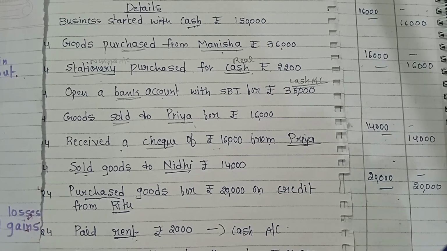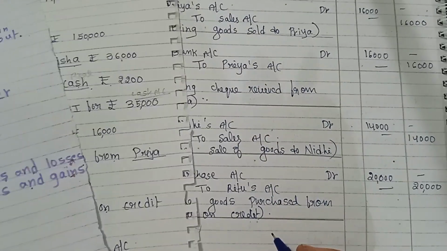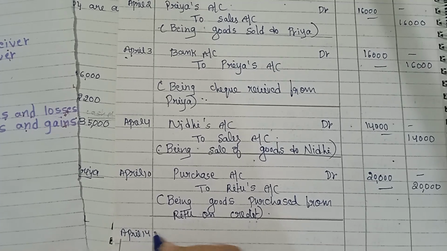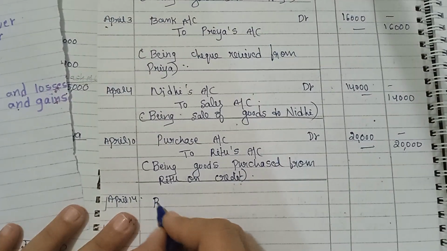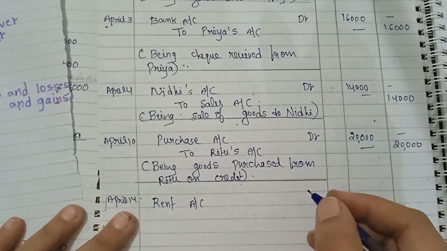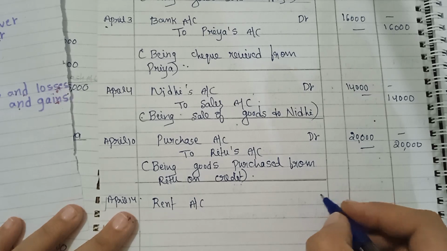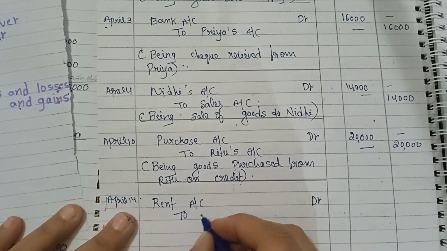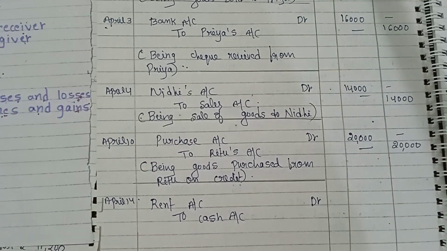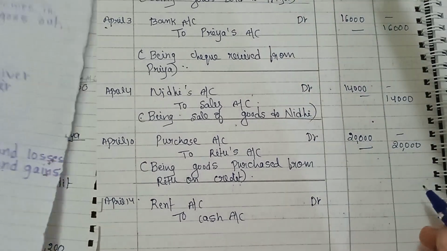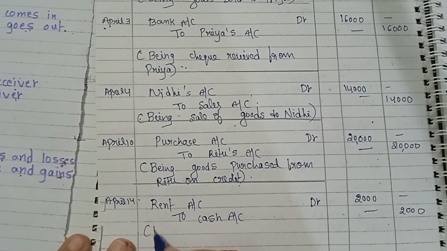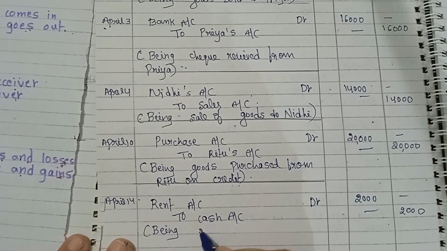So here we need to debit the rent account on 14th April, because rent is an expense, so it falls under the category of nominal account. Debit all expenses and losses. Rent account debtor to cash account, means cash is going out of the business. For what? For payment of rent, that is rupees 2000. Being rent paid.